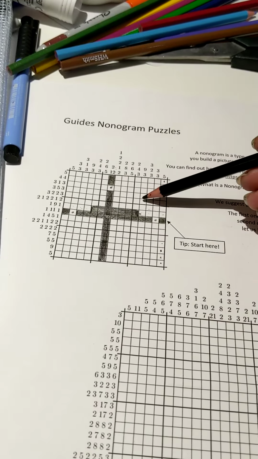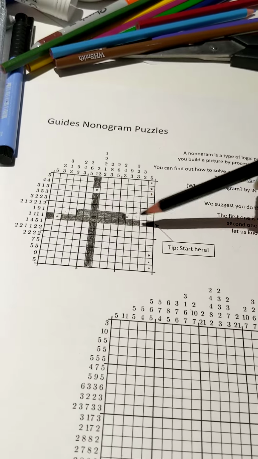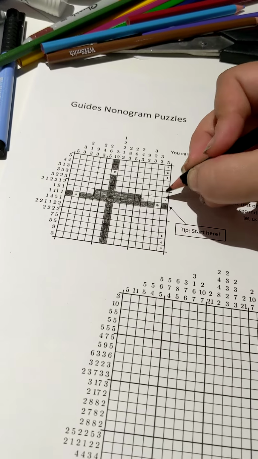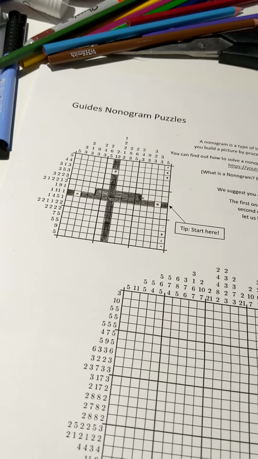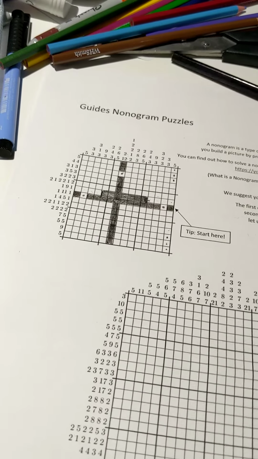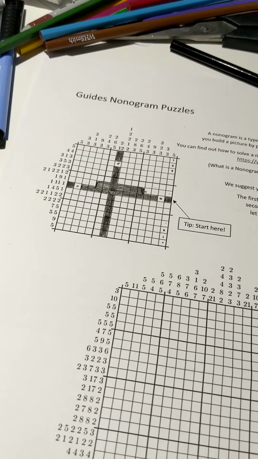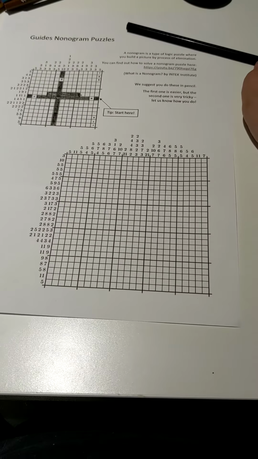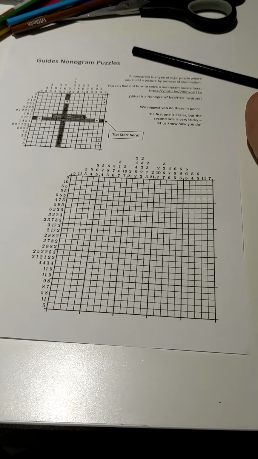But by using the clues in the rest of it, you can slowly build up a picture, and when you're sure, you put a little dot to show it's blank, or you colour it in. So good luck with this, and let us know if you manage to complete the pictures. And if you get really good at this one, there's the super hard one at the bottom. Have fun. Good luck.